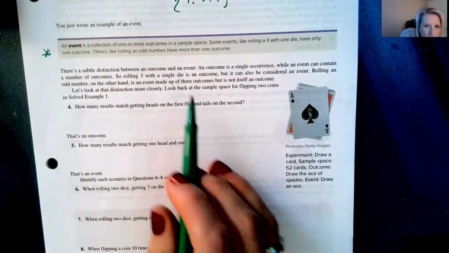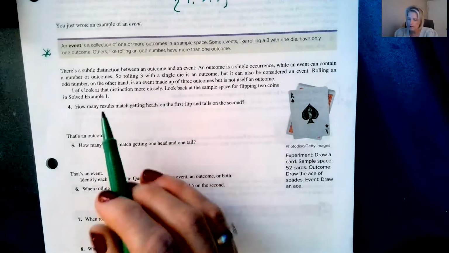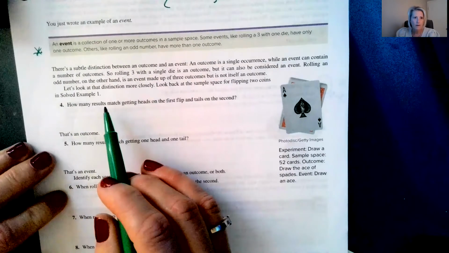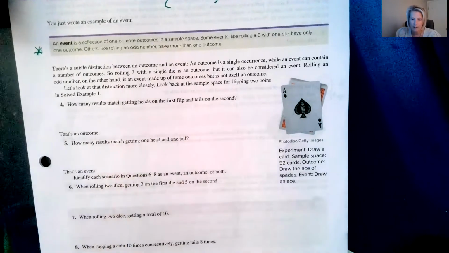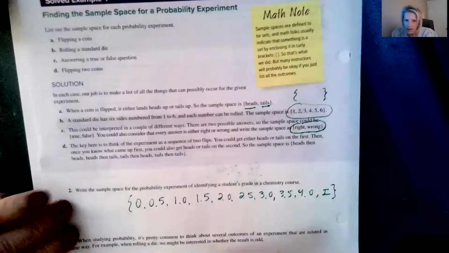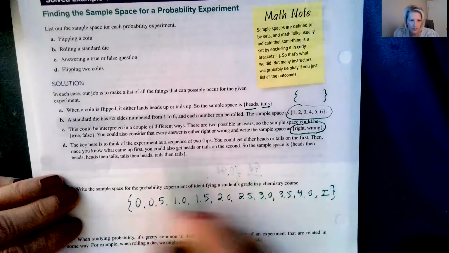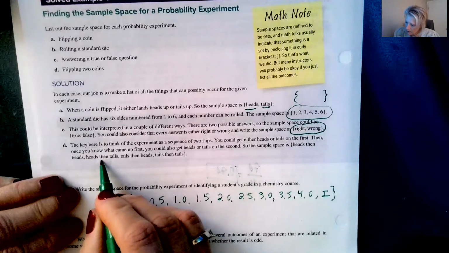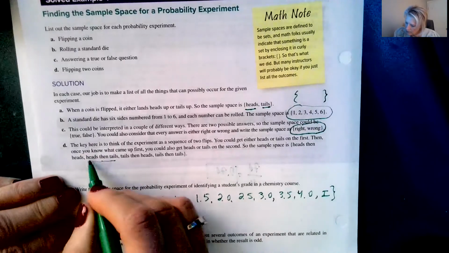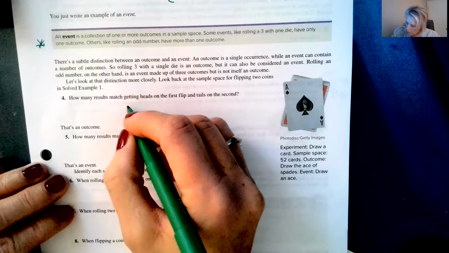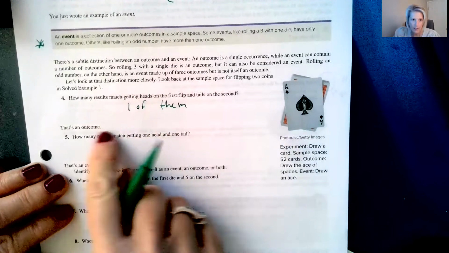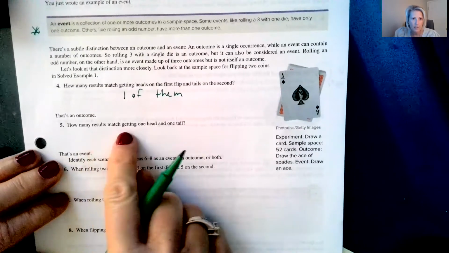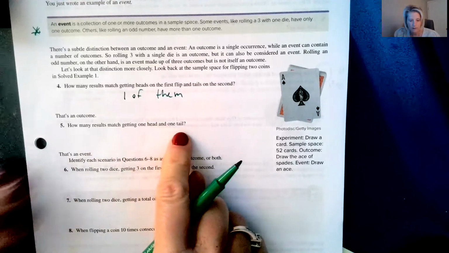Look back at the sample space for flipping 2 coins. How many results match getting heads on the first flip and tails on the second? Heads on the first flip and tails on the second, right here. Heads, then tails. It looks like only one of them. That's an outcome.